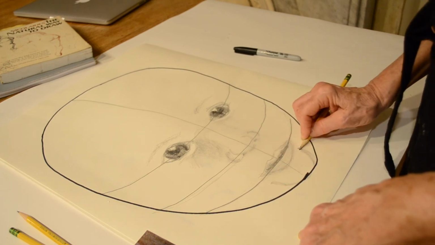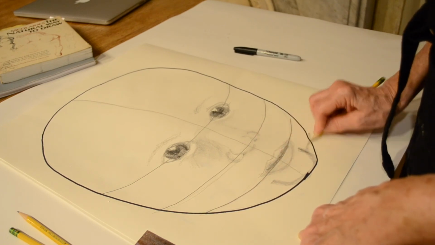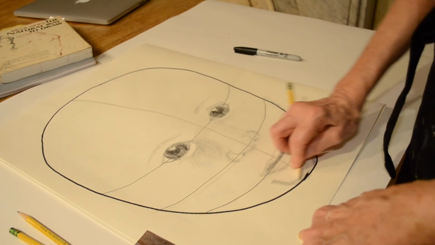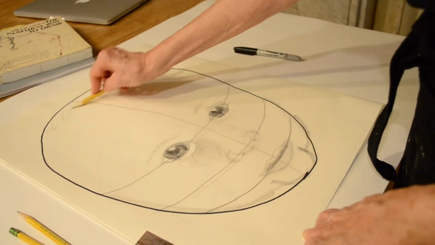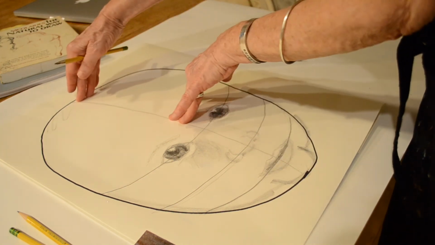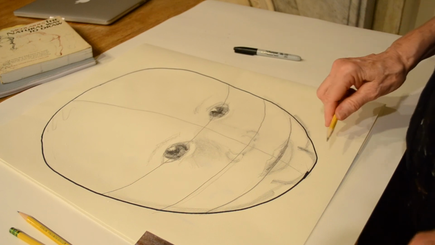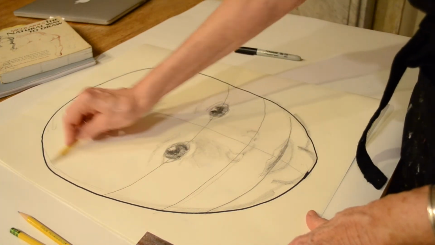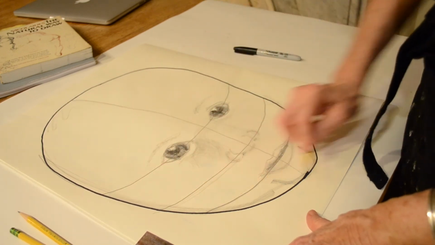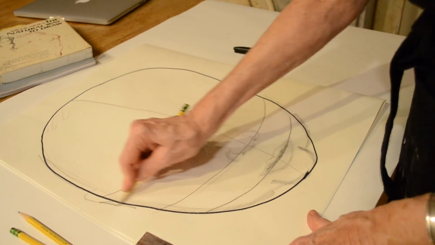Let's put this pudgy little chin here. And the side of his face, a little bit of hair. Notice how large the forehead is and how large the crown of the head is. You want to see that in a portrait of a child because, again, the forehead on children is much smaller than on adults.